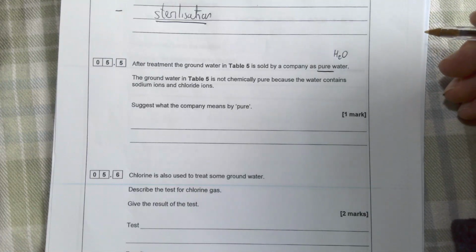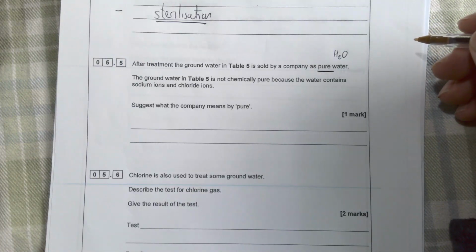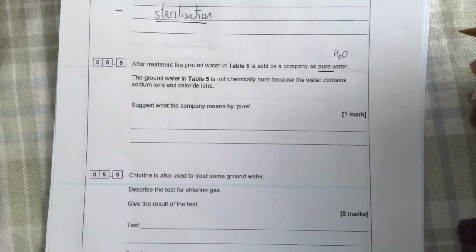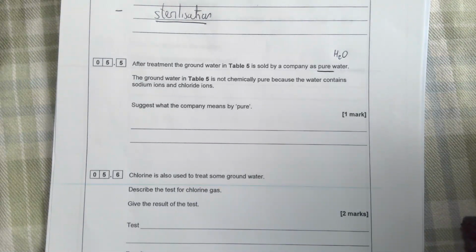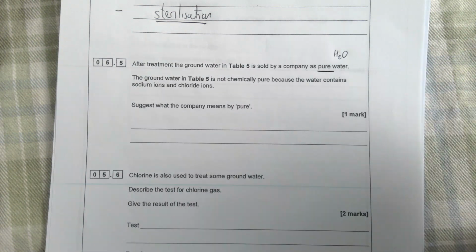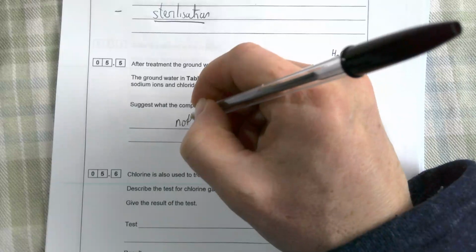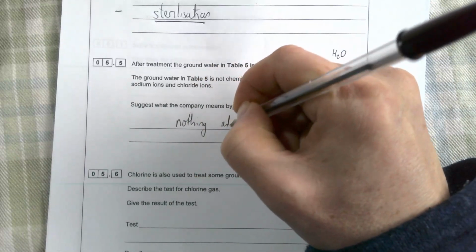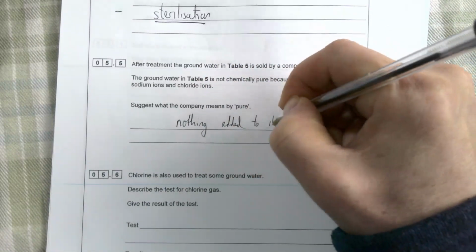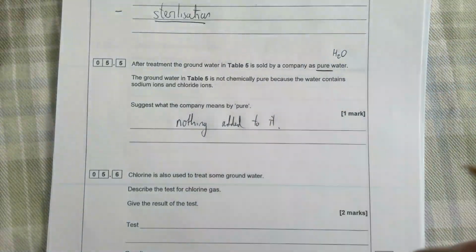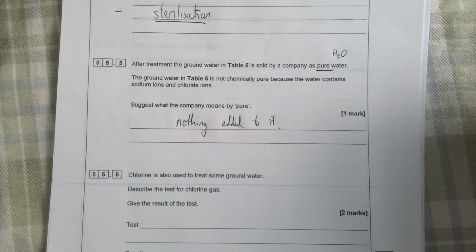But that's not what it means in layman speak, in other words, to normal people, lay people, including the company. All it means to them is that it's in its natural state, or nothing is added to it, or contains no microbes was allowed as well. But really it was looking for nothing added to it. So simply treated with filtration and then the ultraviolet light, and that's it.